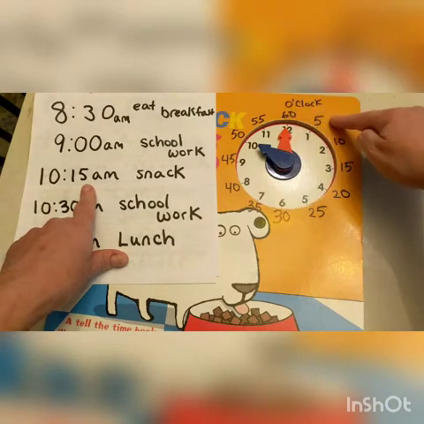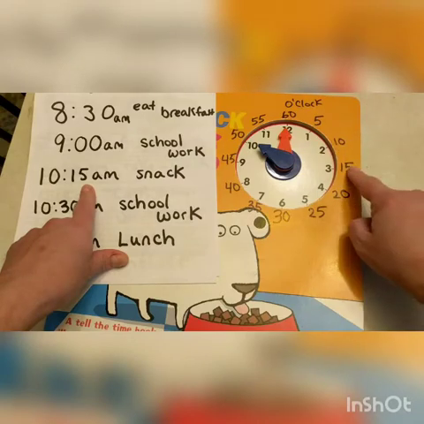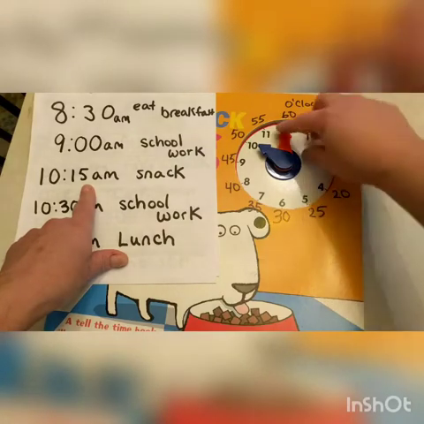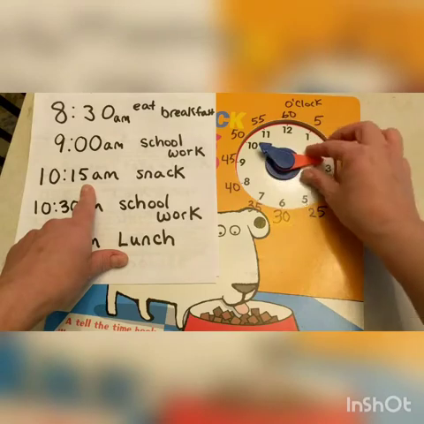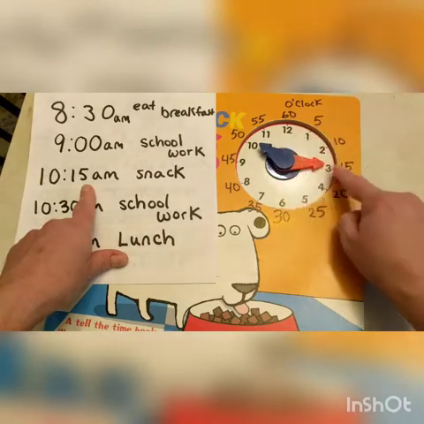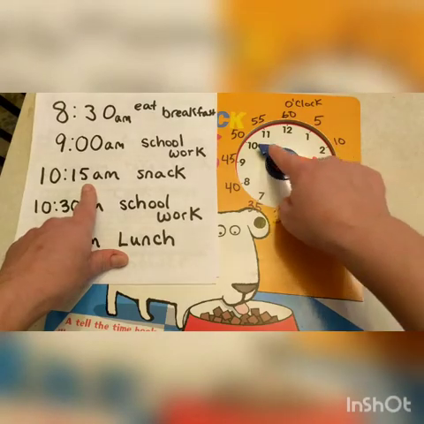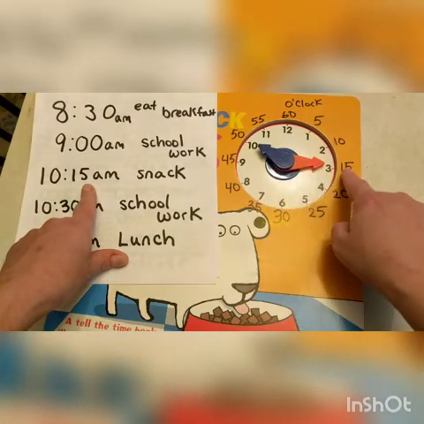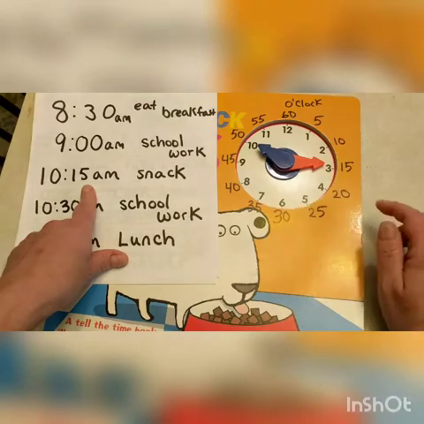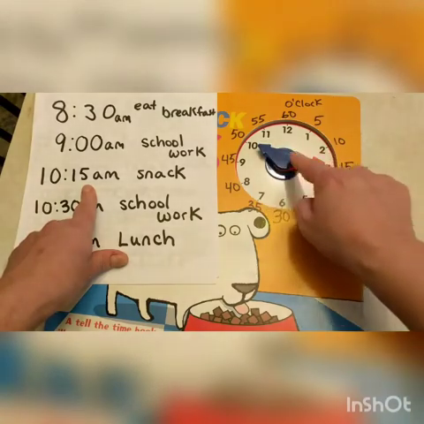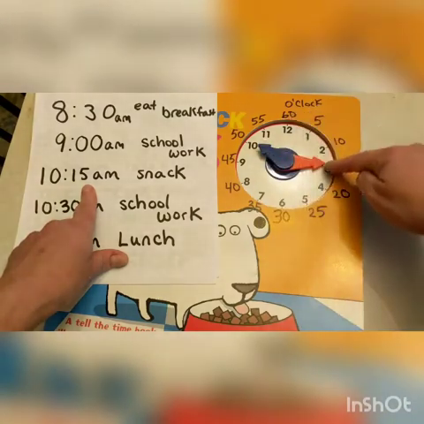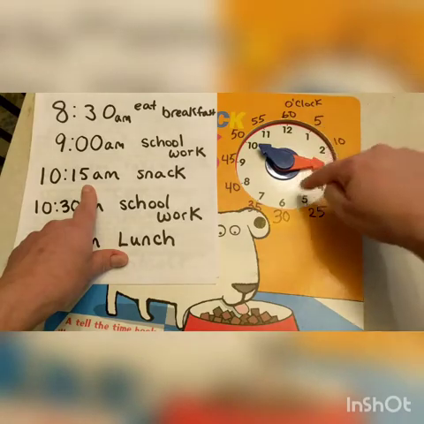Ready? So 5, 10, 15. So you know that if the minute hand is on the 3, that it's actually 15 minutes. So now we have 10:15, or another way of saying this is a quarter past 10, because a quarter of the hour has gone by.